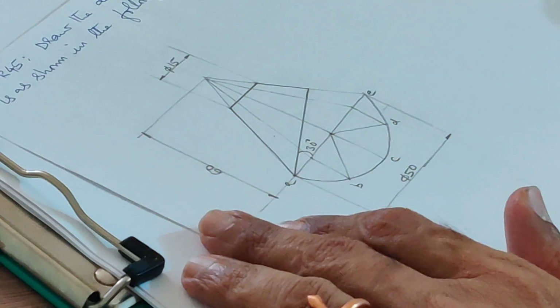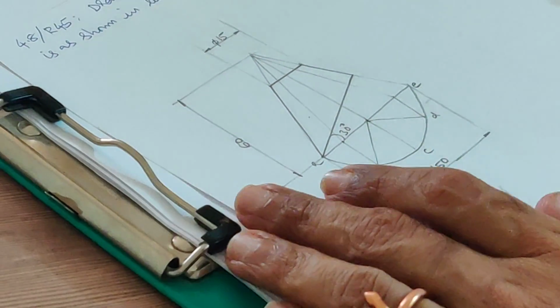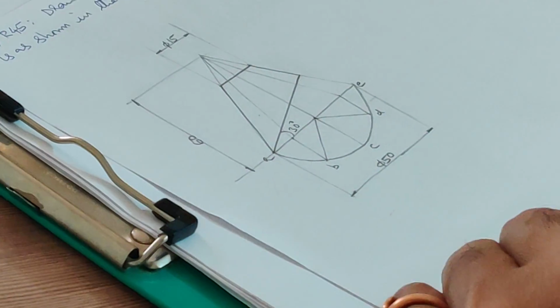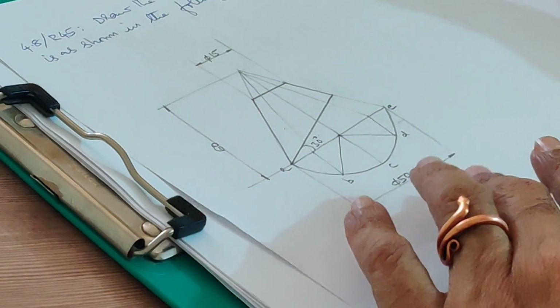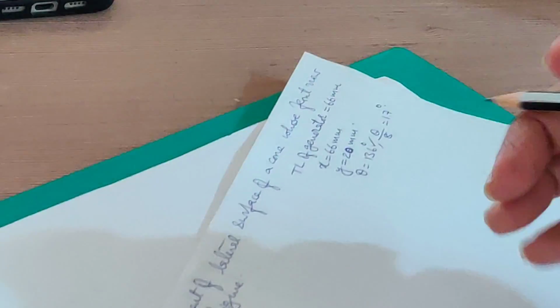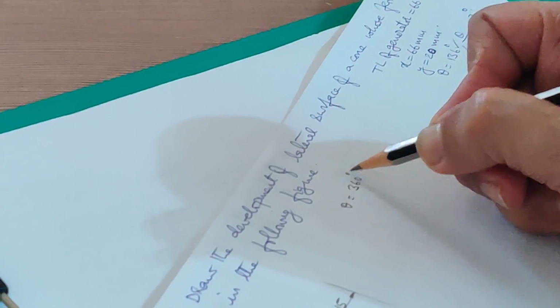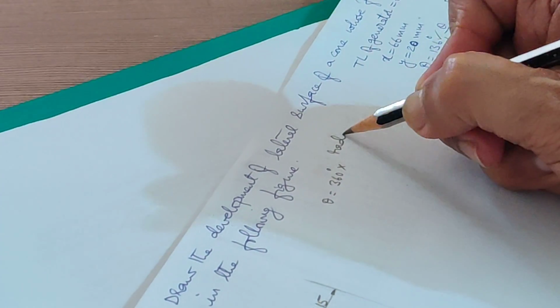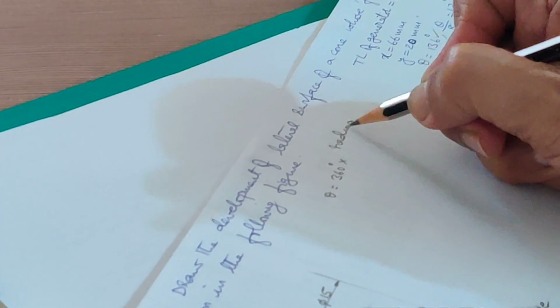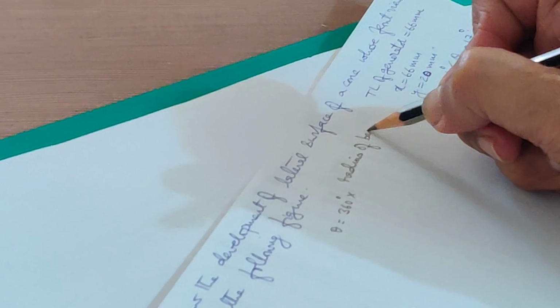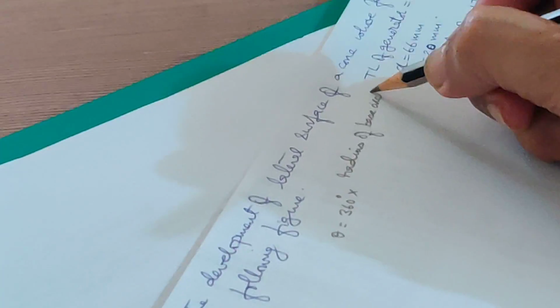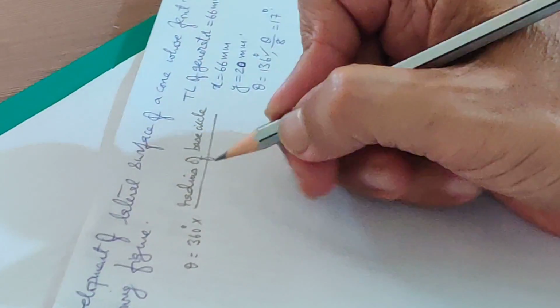Now when it is a cone, how do you draw the development for the full cone? You require theta. Theta I have already calculated. I will just write down the formula once again. Theta is equal to 360 degrees into radius of base circle divided by true length of generator.